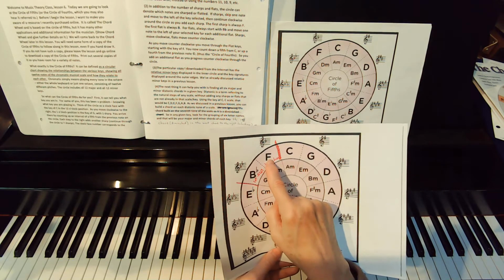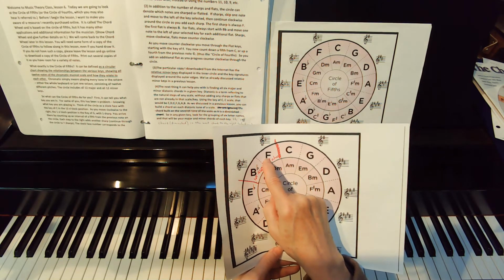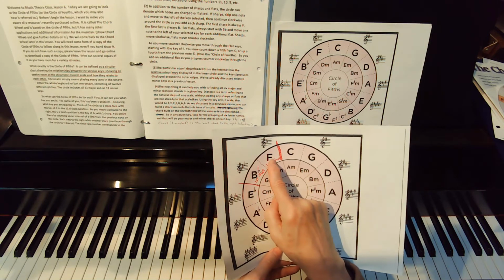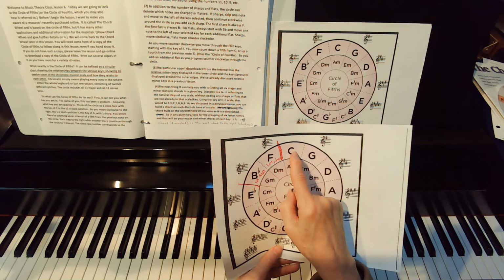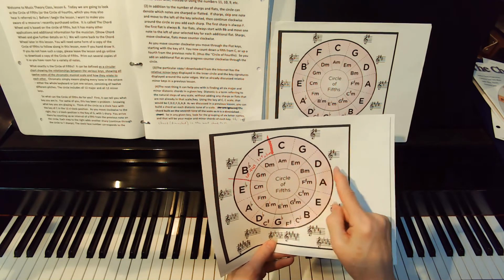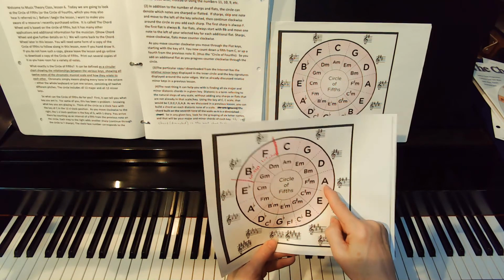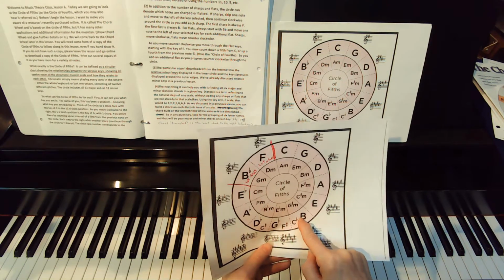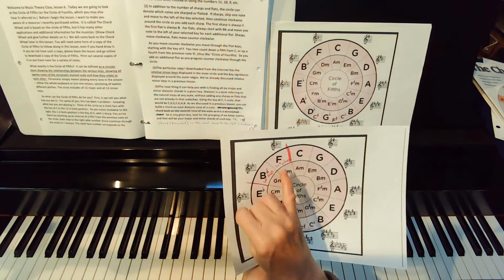The next sharp will be the next note clockwise from the first one we started with, which was F. So if F was the first sharp, C is the second sharp, G is the third sharp, D is the fourth sharp, A is the fifth sharp, E is the sixth sharp, and B is the seventh sharp. So you're going to start back here.